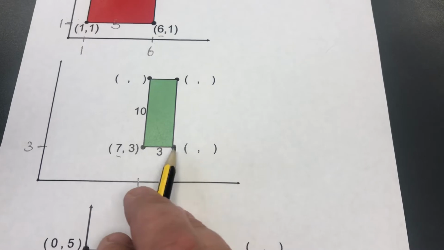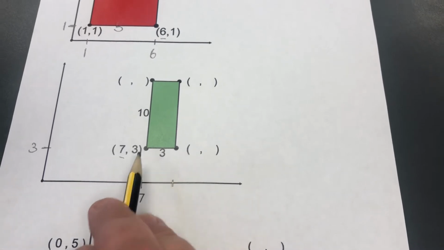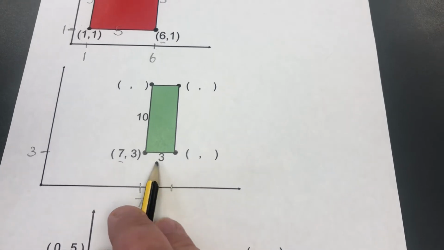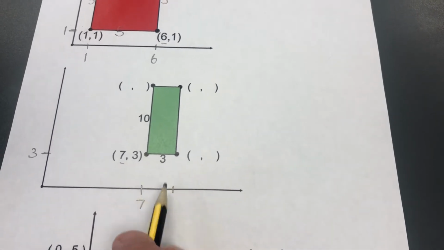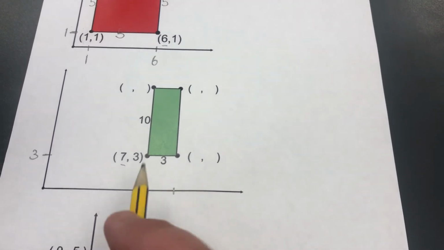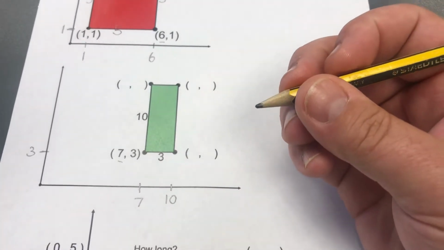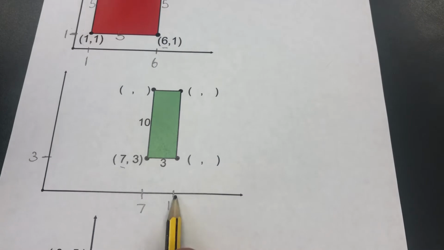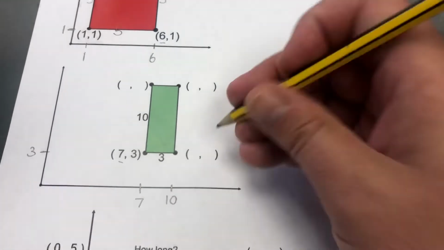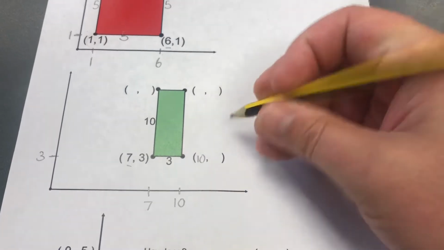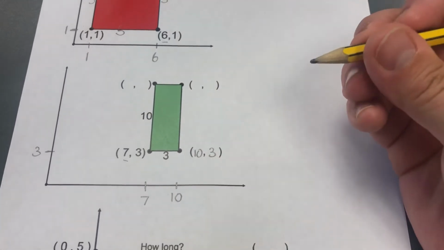So if I want to get to this coordinate here, I know that I was on 7. I've got to add 3, and that gives me the next one. So 7 add 3 is going to give me 10. So now with this coordinate, I can see that it goes all the way across to 10, and it goes up, the y coordinate is 3.